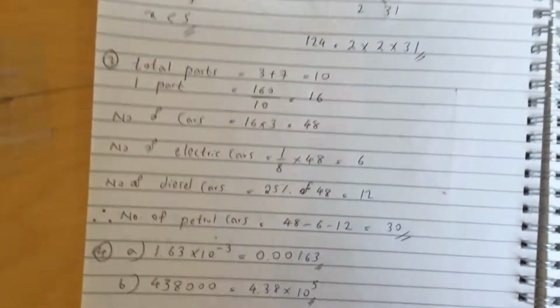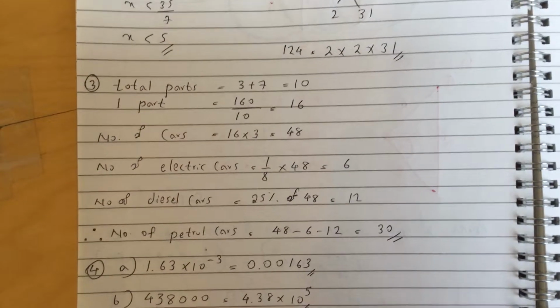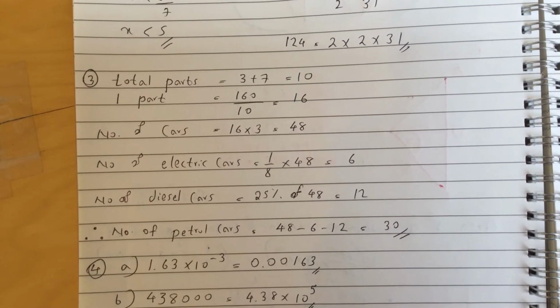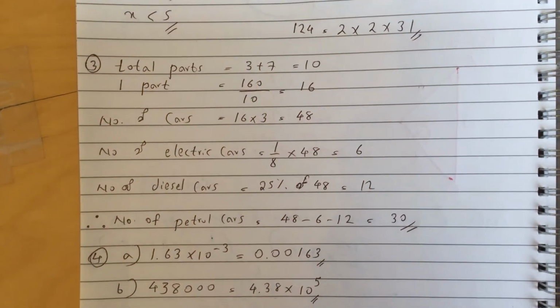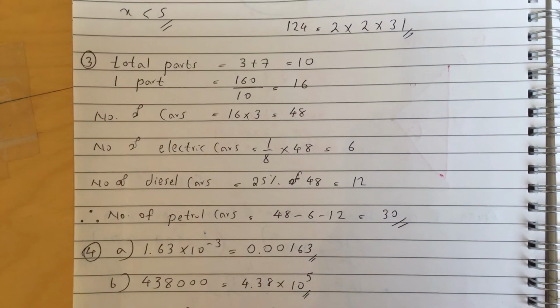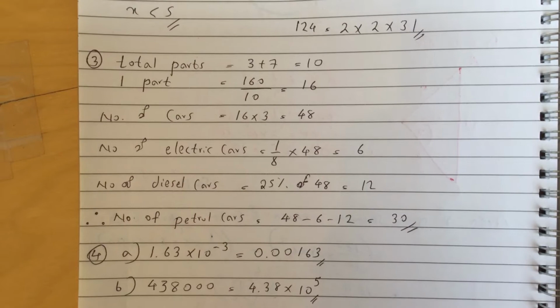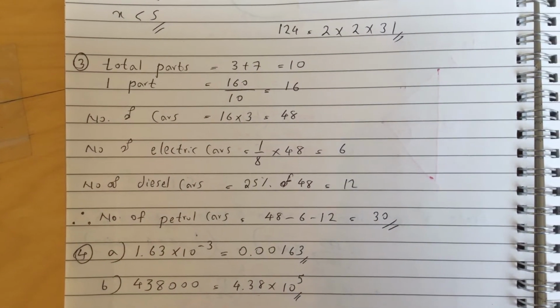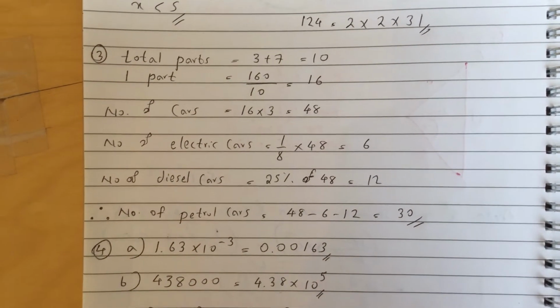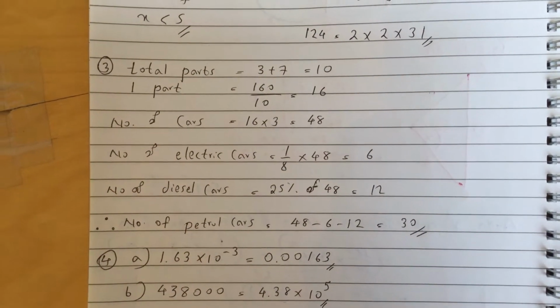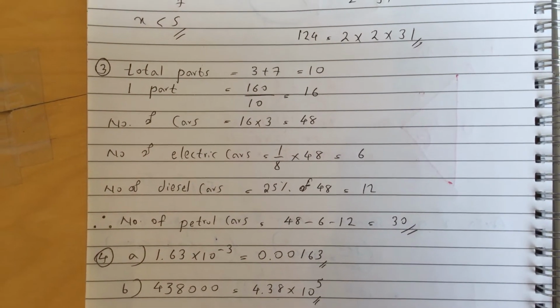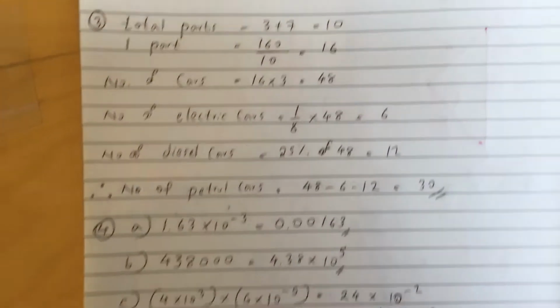Question 3. Okay, so we got total parts in the ratio 3 plus 7, 10. So one part is 160 over 10, which is 16. So number of cars is 16 times 3, which is 48. So number of electric cars was 1/8 of the 48, which is 6. Number of diesel cars will be 25% of the 48, which is 12. So therefore number of petrol cars will be 48 take away 6 take away 12, which is 30.